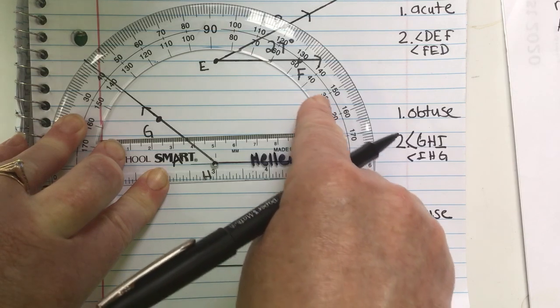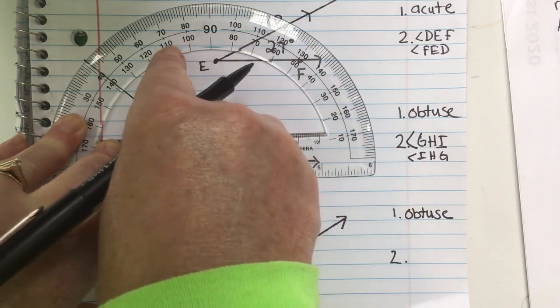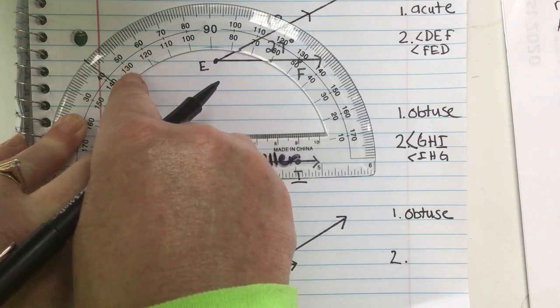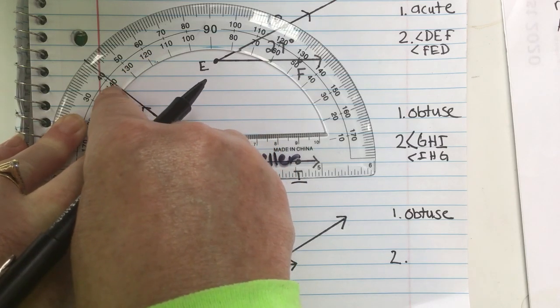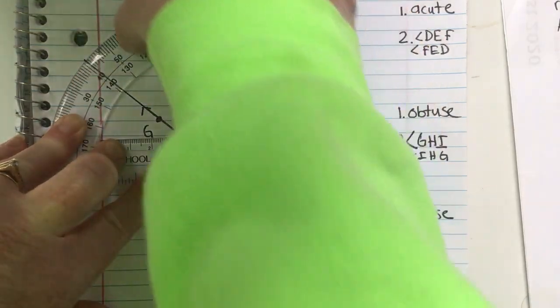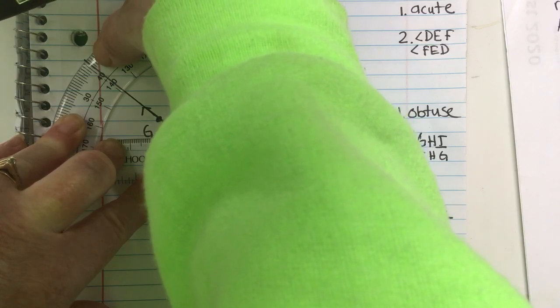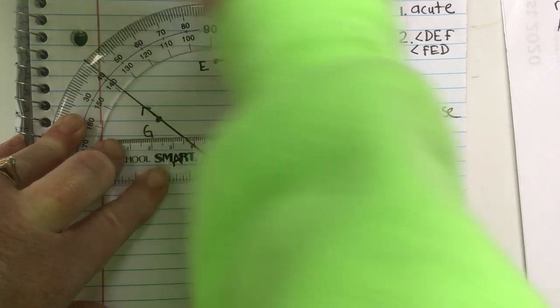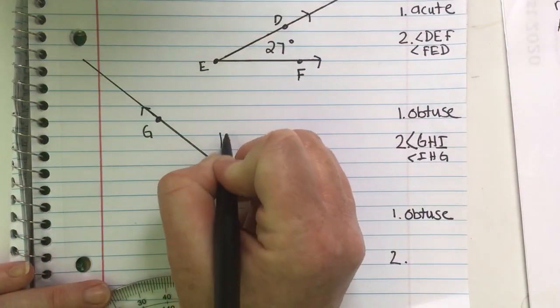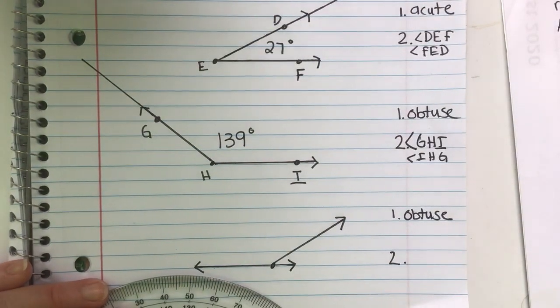So 10, 20, 30, 40, 50, 60, 70, 80, 90, 100, 110, 120, 130. There's 140. Looks like it's one before that. So let's count by ones right here. 131, 32, 33, 34, 35, 36, 37, 38, 39. 139. And then we use the symbol for degrees, which looks like that.